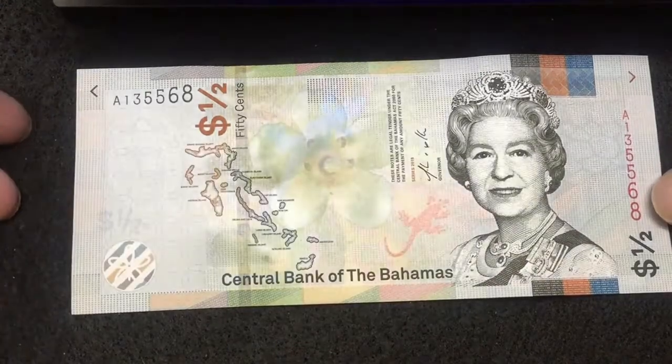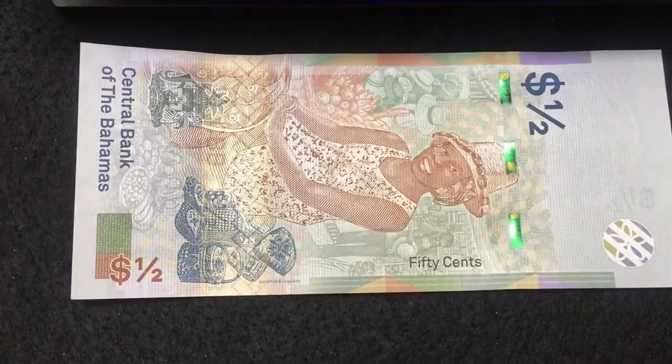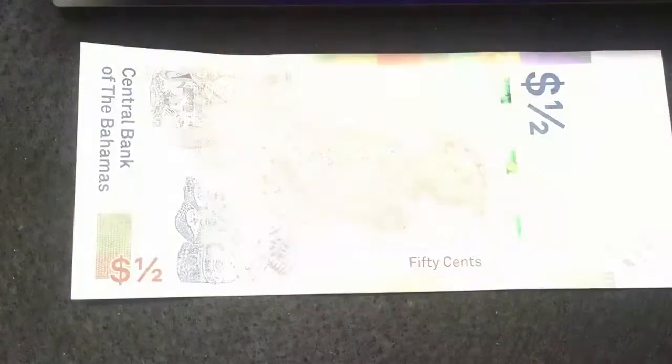Let's check the back side of Bahamas $50. This is the back side of Bahamas $50 without UV light. Let's check it under the UV light now. Golden pattern is getting reflected on the bottom and on the top. Let's check our next bill. This is Trinidad and Tobago $1.